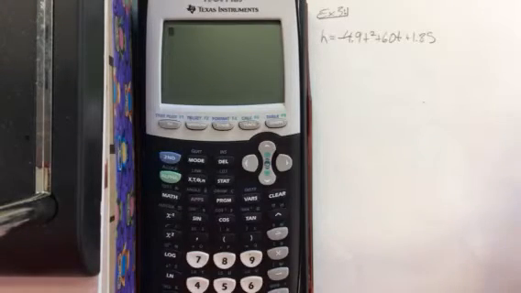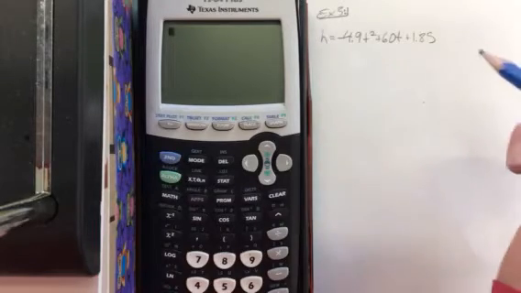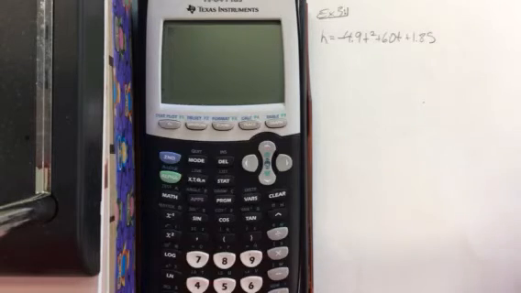Alright, so we're going to do a video on how to use a graphing calculator, just in case you are a little rusty or haven't been experienced with it before. And I'm using example 3 on page 255 of your book. It says graphing a quadratic function that models a situation.